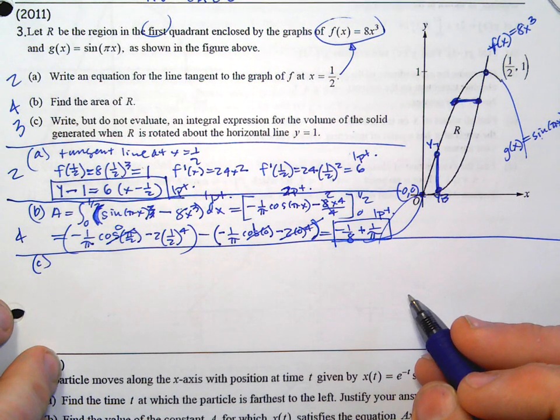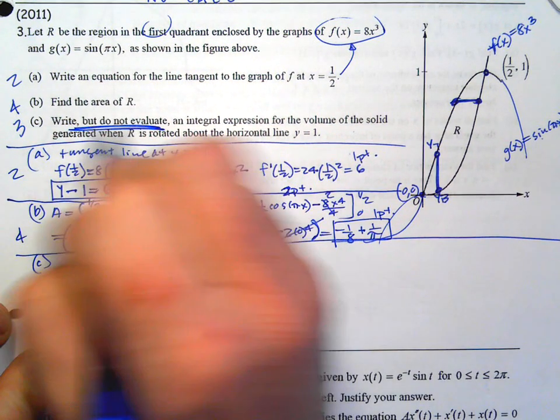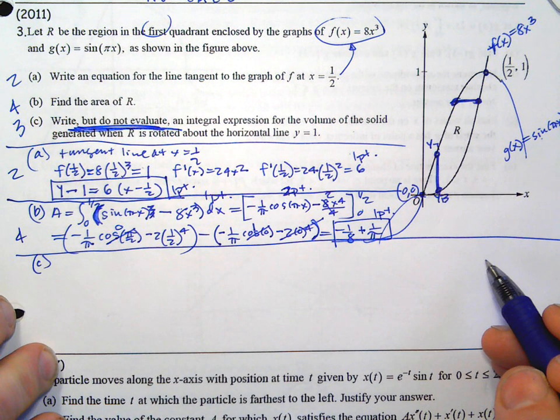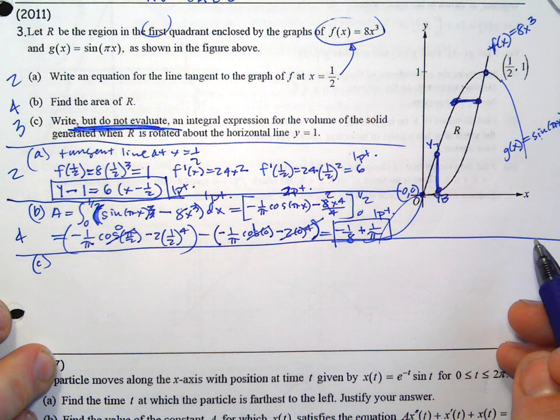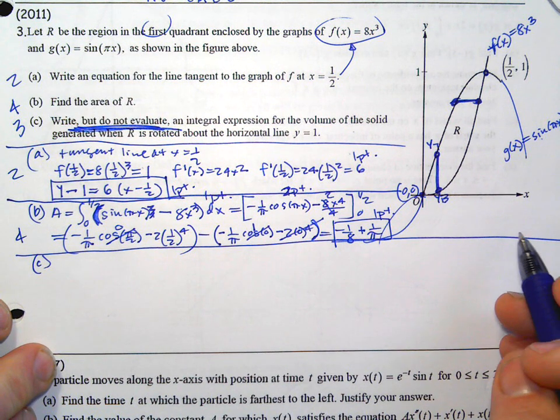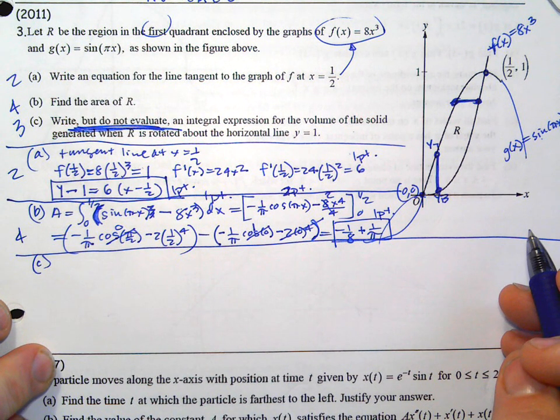3C, write but do not evaluate. Underline that. Don't do extra work. And if you do extra work, one, you're losing time that you should have used, and two, your extra work, if it's wrong, could be graded against you.